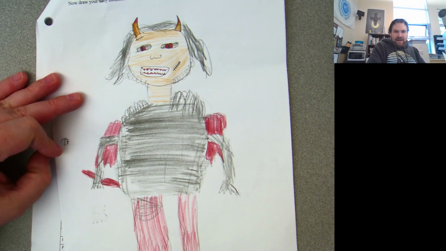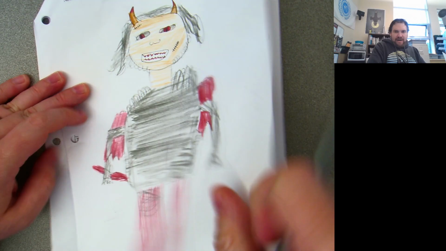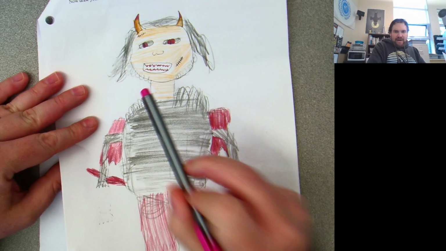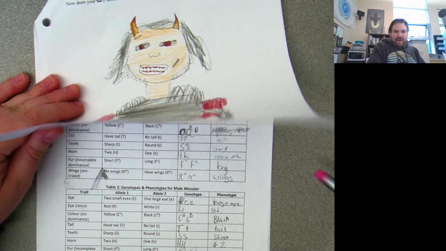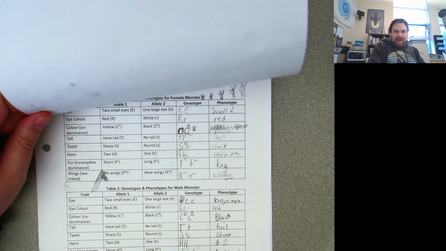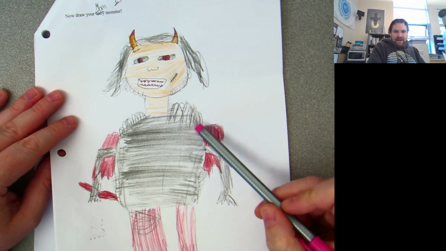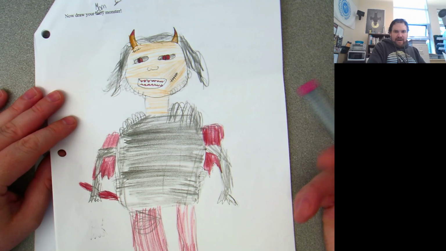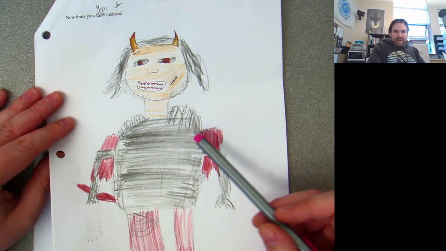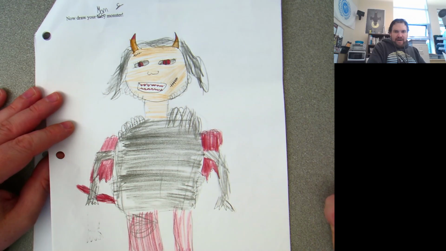Mom's fur is black. We needed a tail. There is a tail. We needed sharp teeth. Mom's got sharp teeth. We needed 2 horns. There they are. Long fur and wings. We definitely have wings, and there was clear evidence that the fur needed to be long. Now, it depends on the rest of the family. One could argue that this is medium length fur, but I don't know. Let's take a look at the other ones.